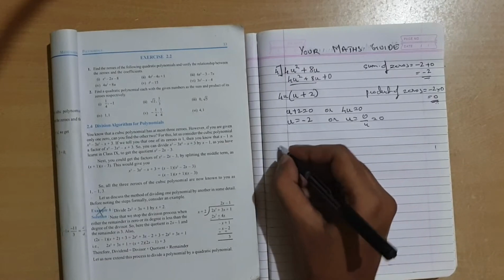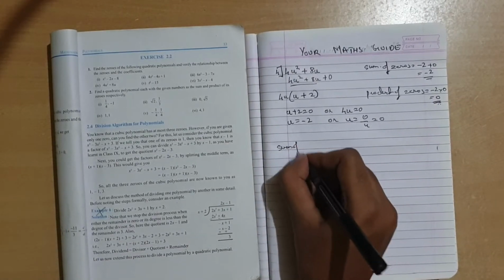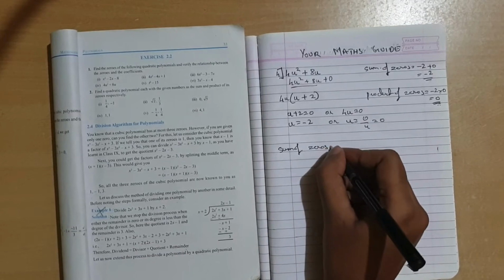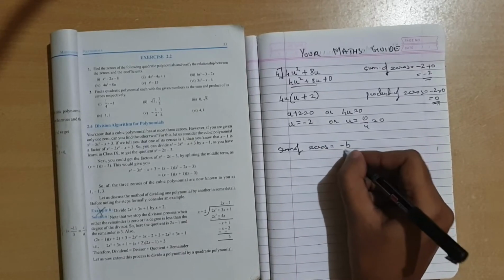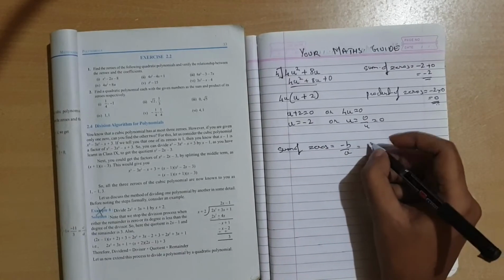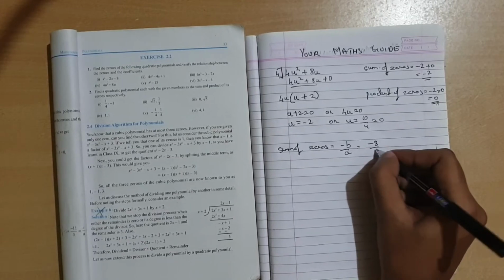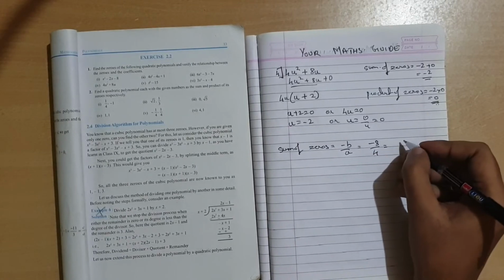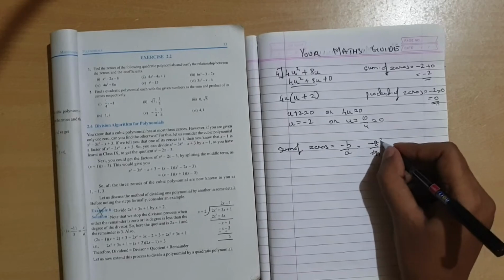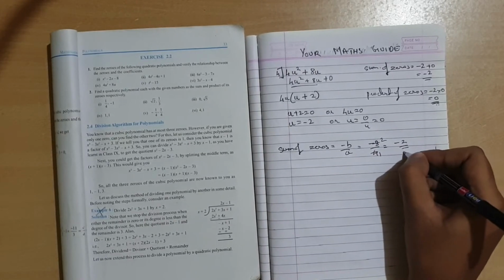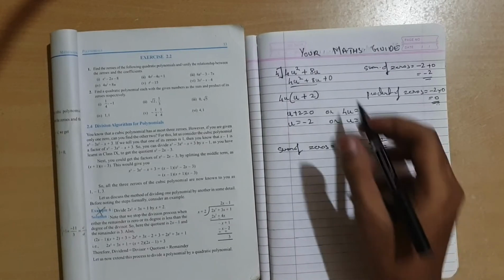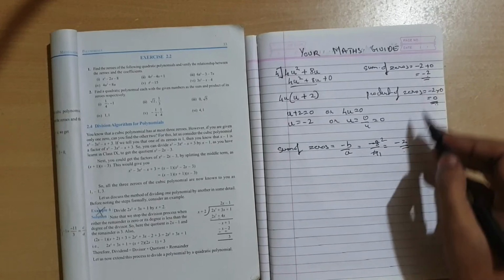Now by formula, sum of zeros is minus b by a, that will be minus 8 by 4. So 4 ones are 4, 4 twos are 8, so minus 2. So sum of zeros by formula and by factorization, both are minus 2.